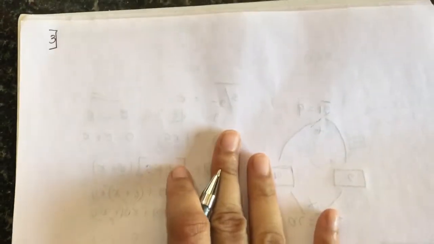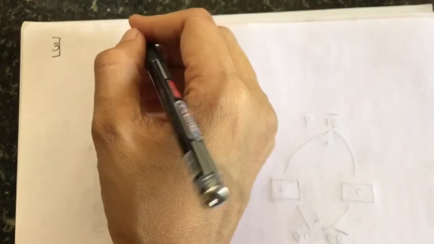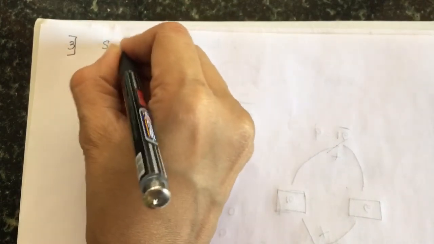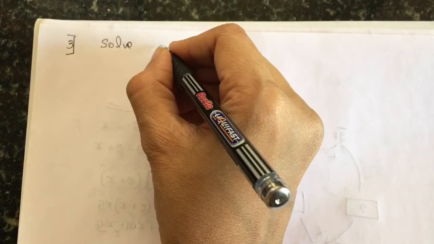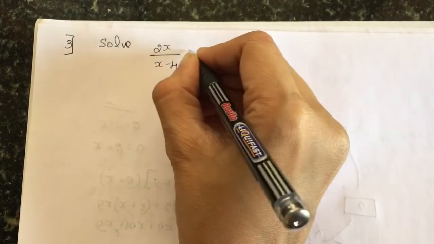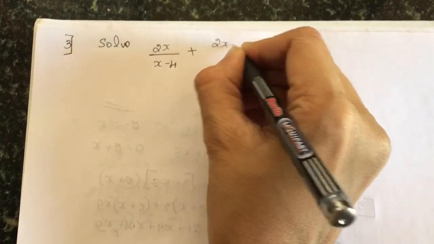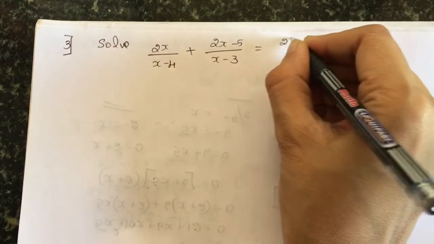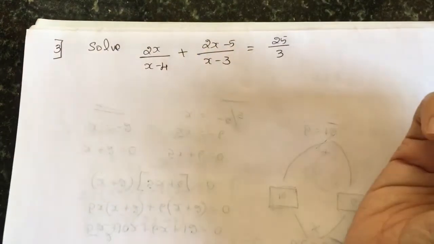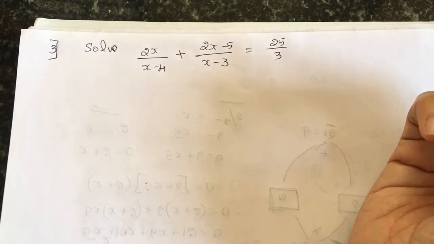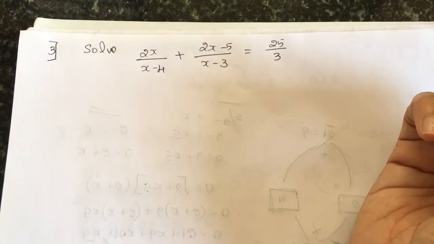It's a quadratic equation only, but you need to rewrite them. The equation is this: solve by factorization method. 2x by x minus 4 plus 2x minus 5 by x minus 3 equal to 25 by 3. Now you need to solve this. Is this a quadratic equation or not? That you have to check first.